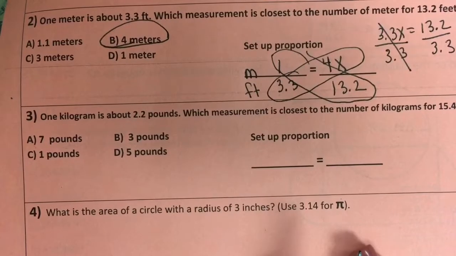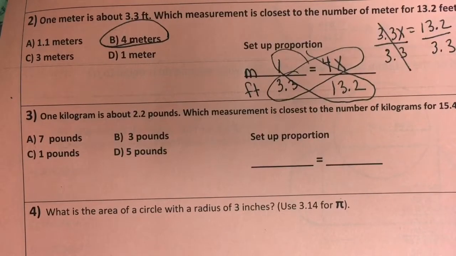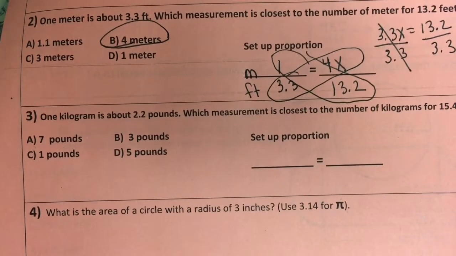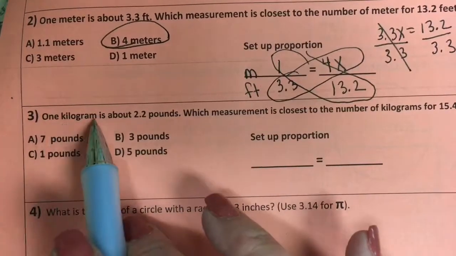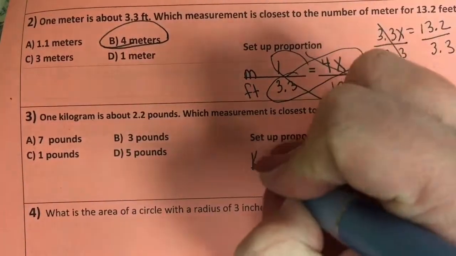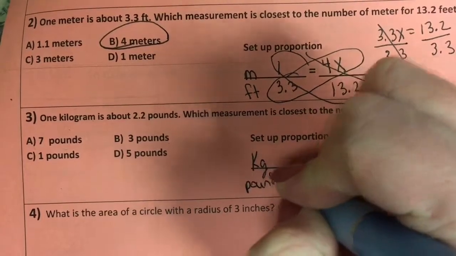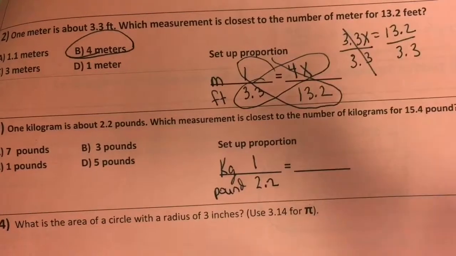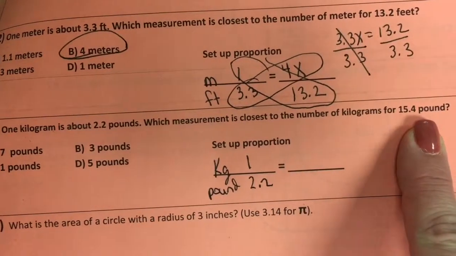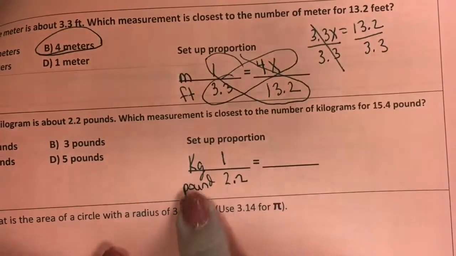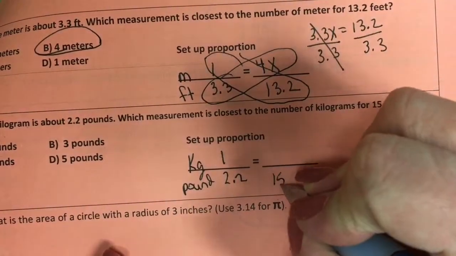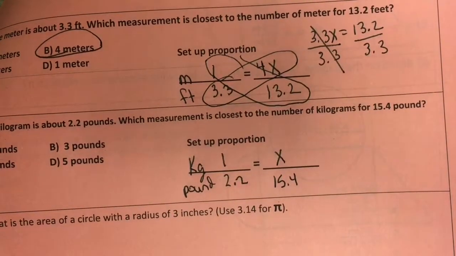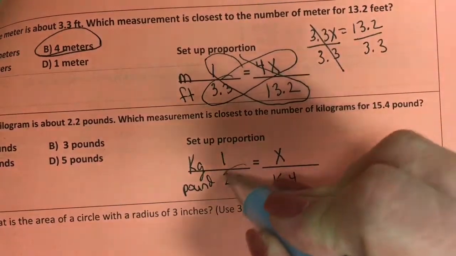All right, number 3. 1 kilogram is about 2.2 pounds. Which measurement is closest to the number of kilograms for 15.4 pounds? All right, here's my units: kilogram, pounds. 1 kilogram is 2.2 pounds. All right, I'm going to fill in another number. The next number is the 15.4 pounds. So that's going to go right here, 15.4. I'm trying to find out the number of kilograms, so that's my x. All right. So I cross multiply.